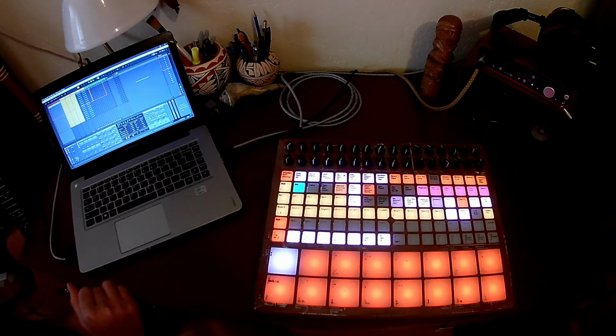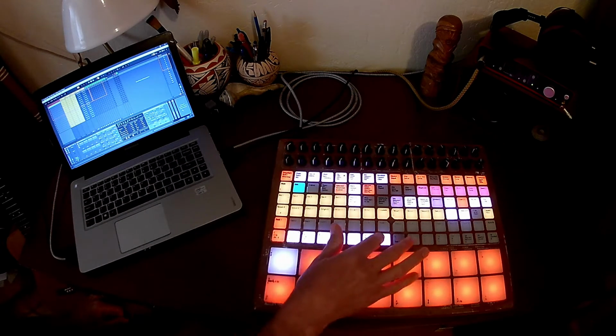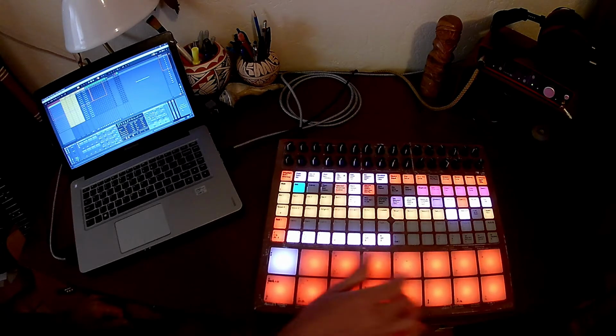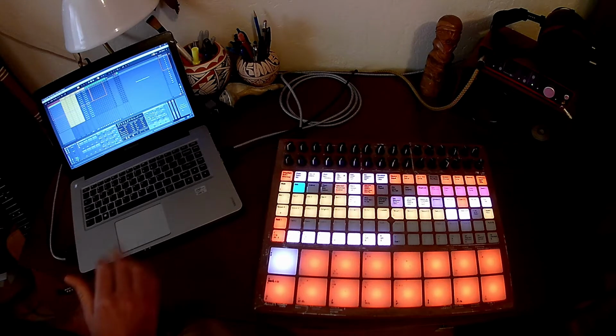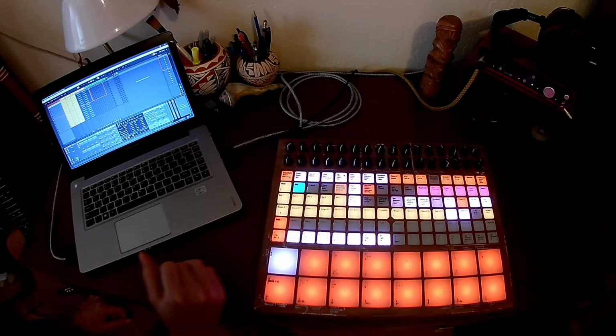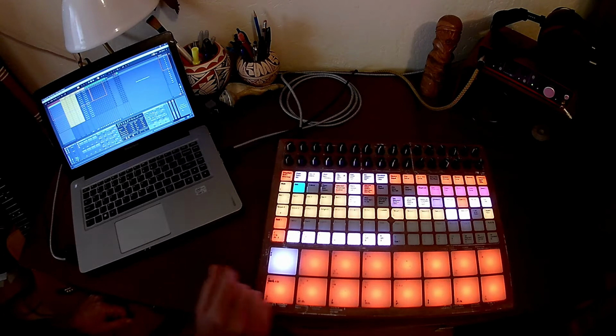This is snapshot mode. It offers 8 banks of 16 snapshots of all device parameters, and these can include the mixer and send parameters as well, which is settable in the options text. To demonstrate, I have a single track here with an instance of Operator.